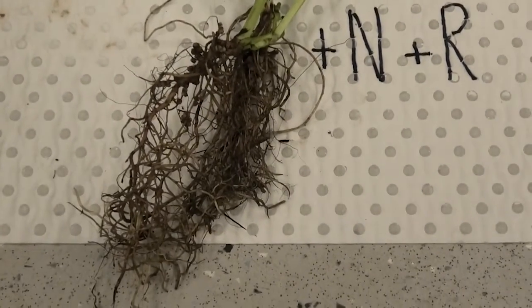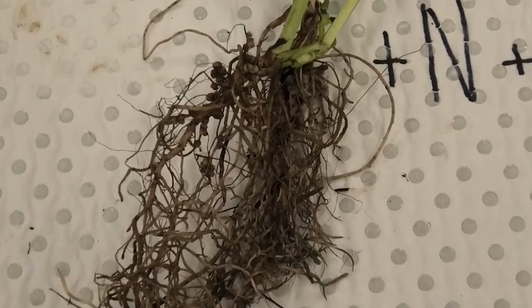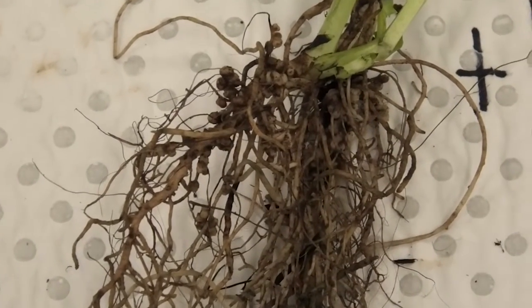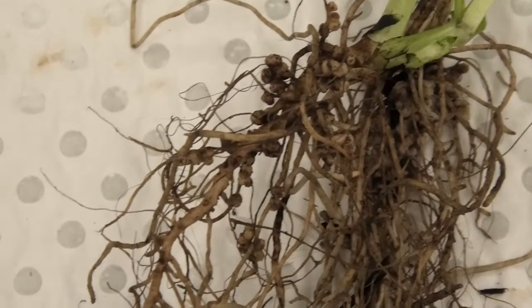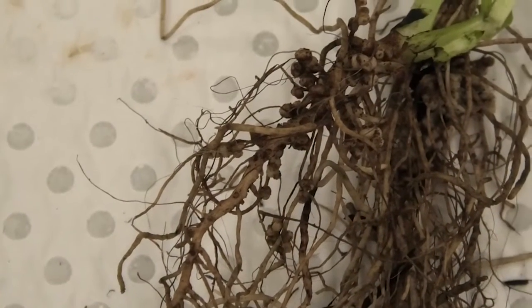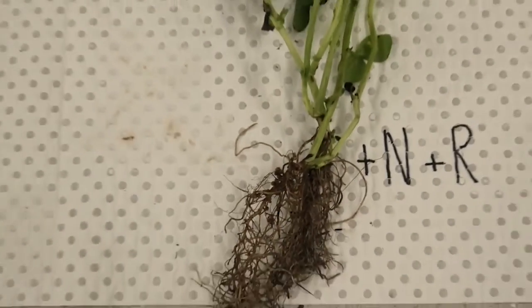Again, good root system. As we go in deeper, we can see we've added rhizobia and we've got nitrogen, and we've got nodulation occurring here, as you can see, around the root system, from the crown and around the root system and out. So the symbiosis has worked there.